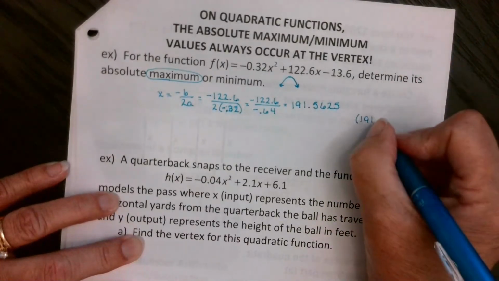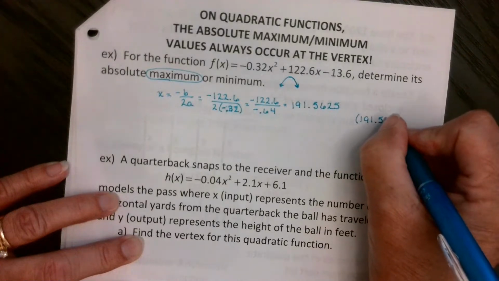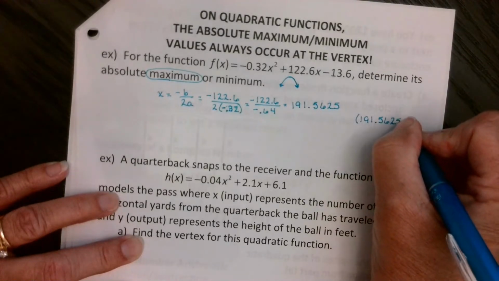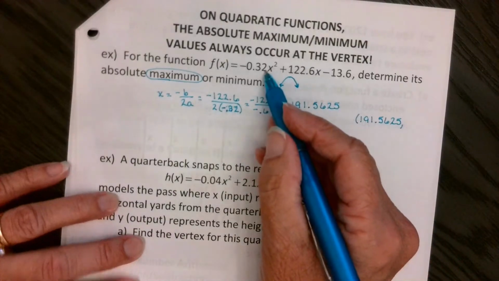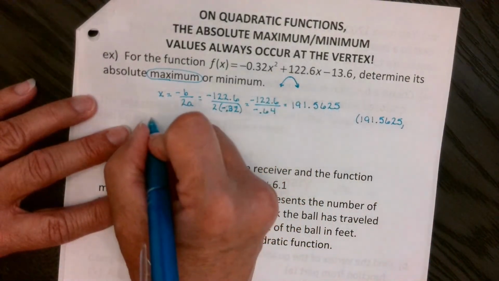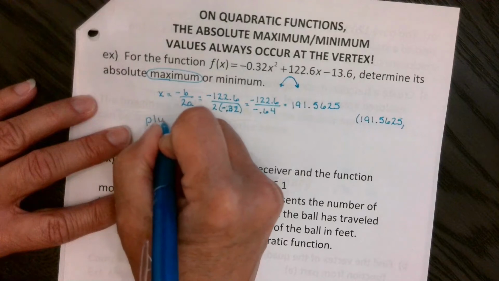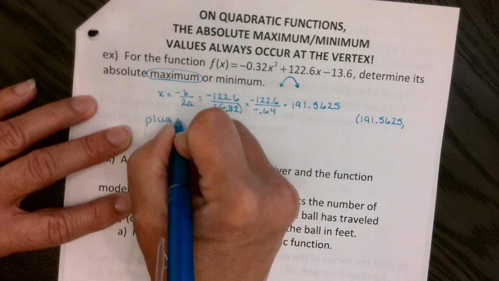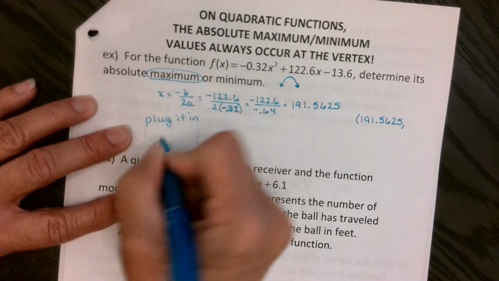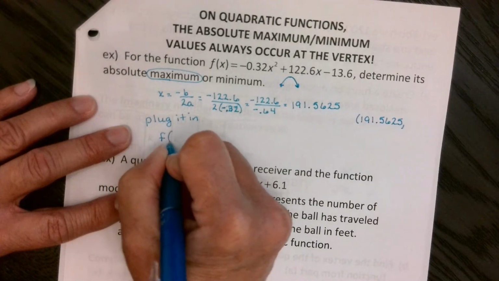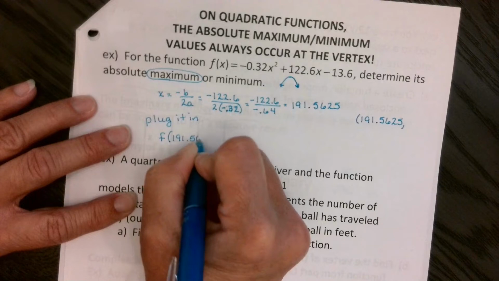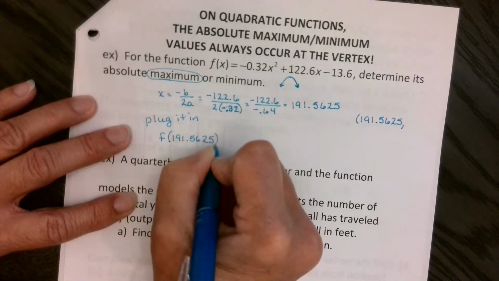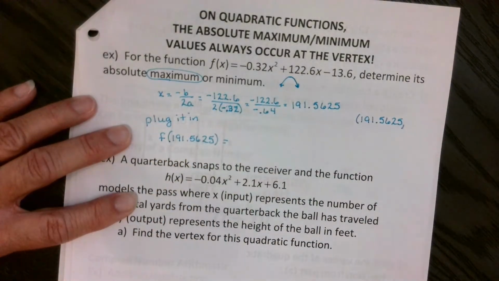I need to know what my y is. Well, all you have to do is plug it in. So you take this and you plug it in here and here. So you're going to say f of 191.5625.